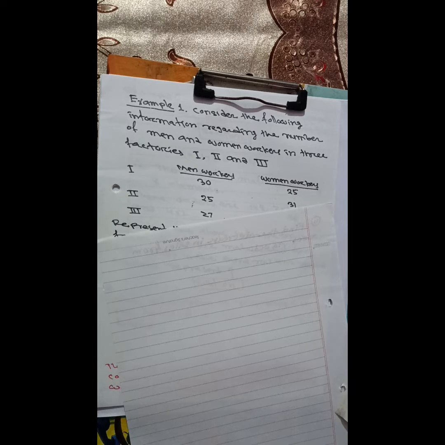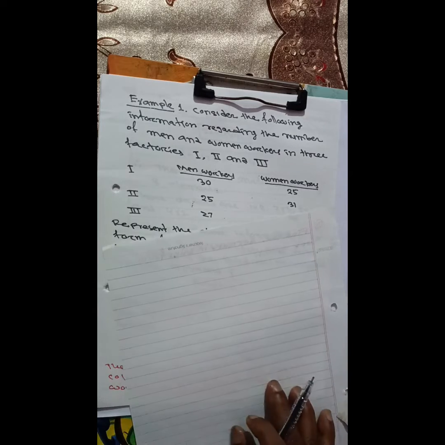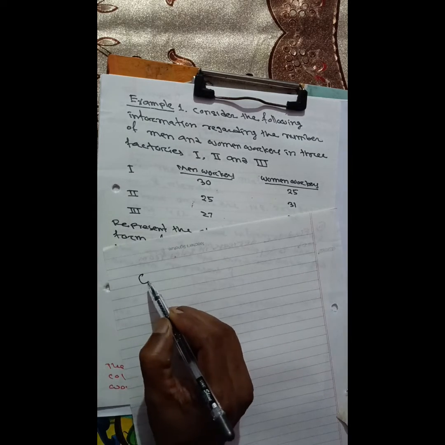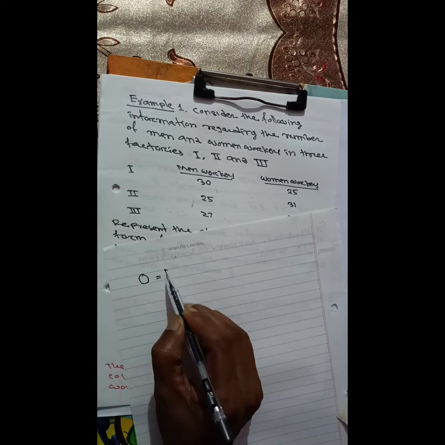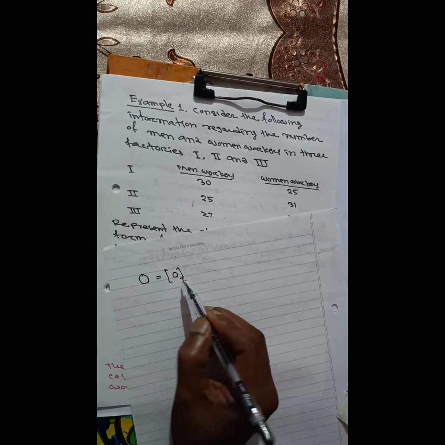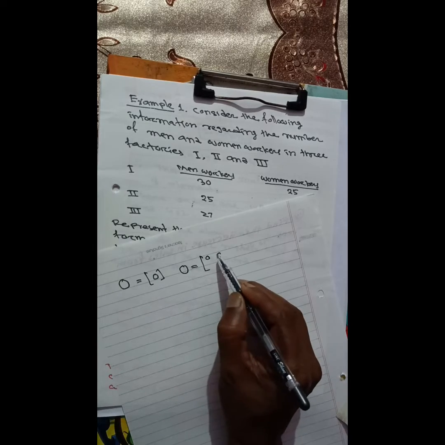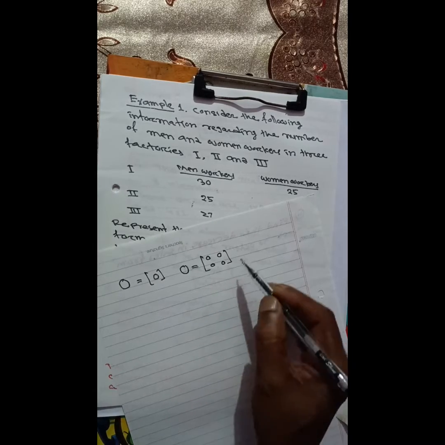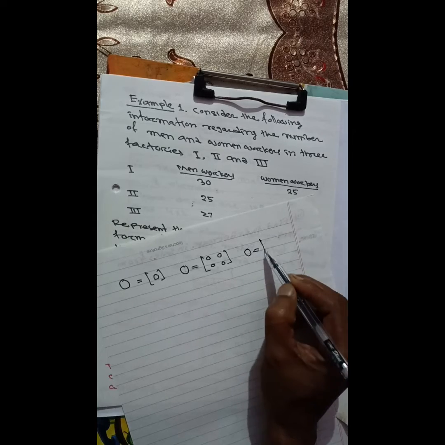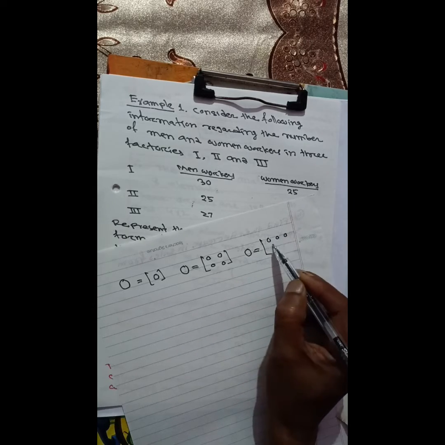That means a matrix in which all the elements are 0 is known as a zero matrix, and it is denoted by capital O like this. It is a zero matrix of order 1. It is a zero matrix of order 2. All elements are 0. It is a zero matrix of order 3.